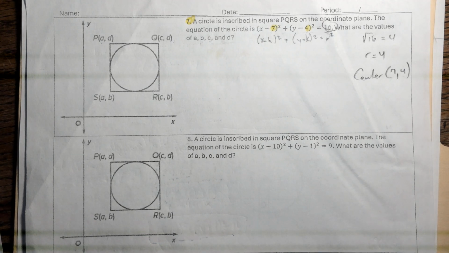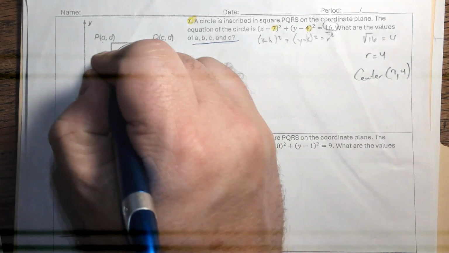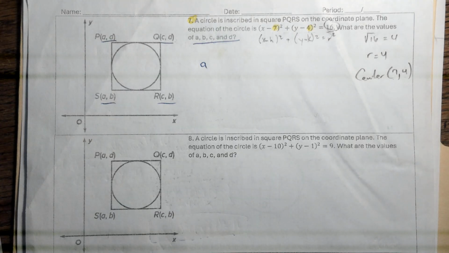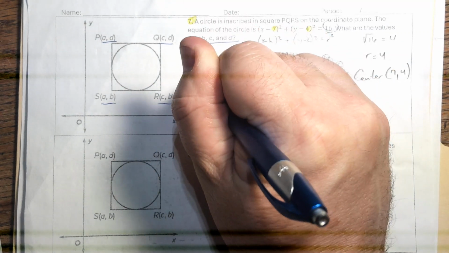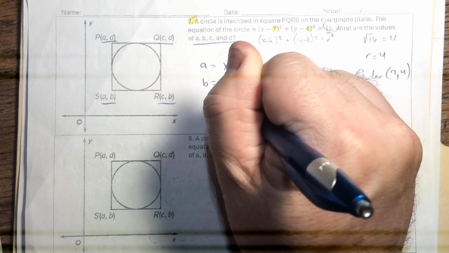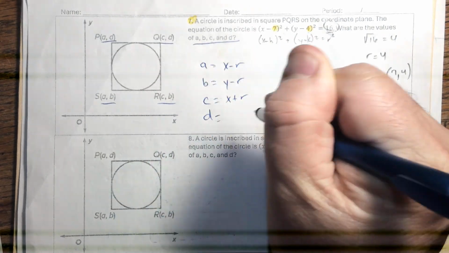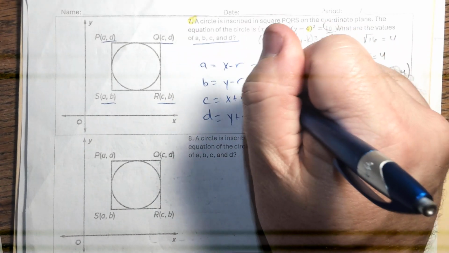So, to get A, because they want to know what A, B, C, D are: A is x minus r, B is y minus r, C is x plus r, and D is y plus r.